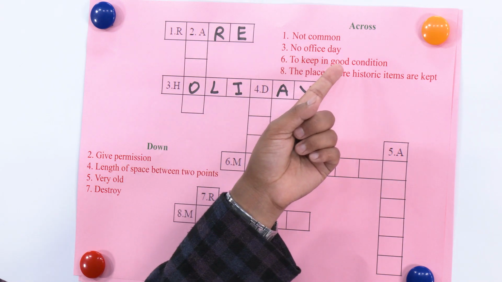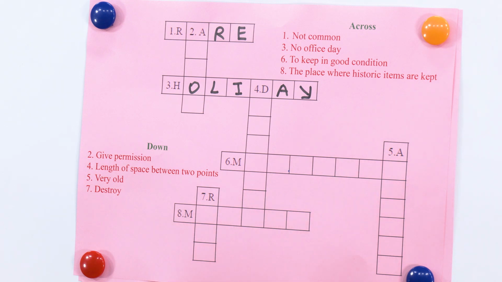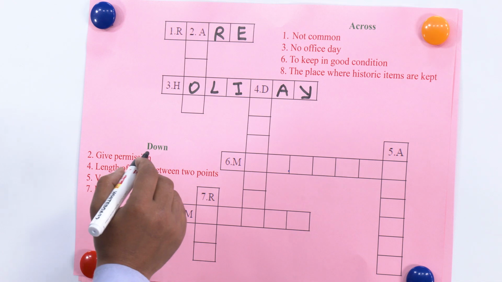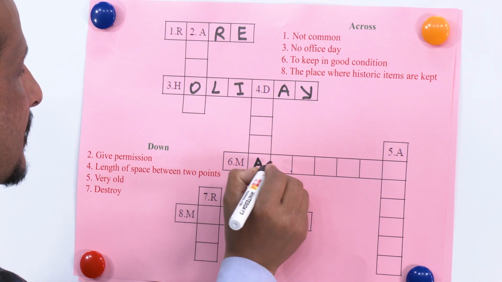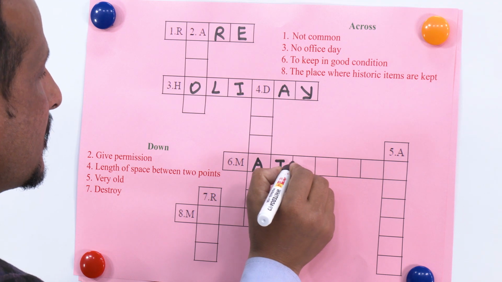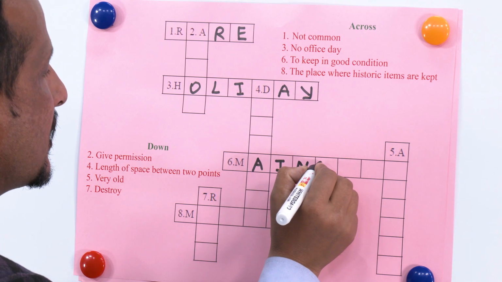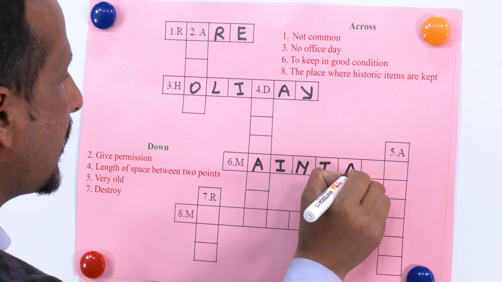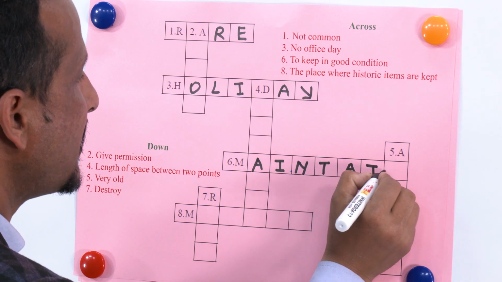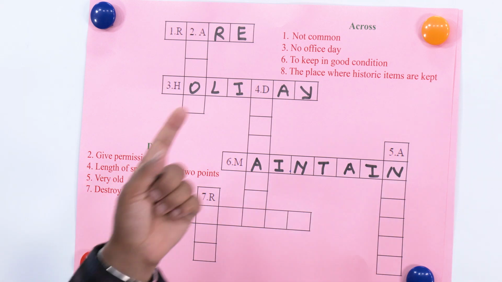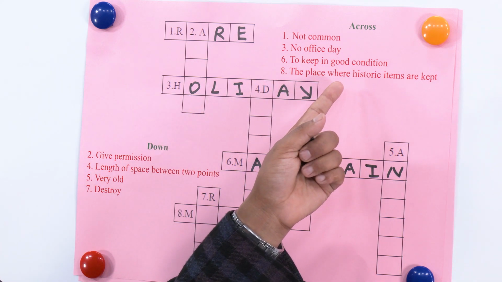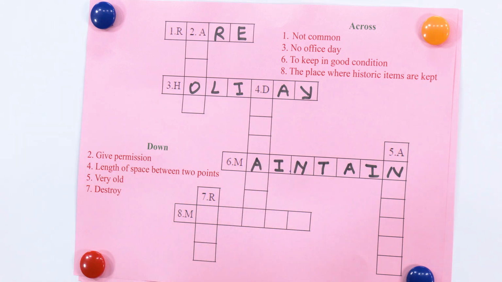To keep in good condition. What is it? To keep in good condition. Well, maintain. M-A-I-N-T-A-I-N. Maintain. Now, next one: the place where historic items are kept.